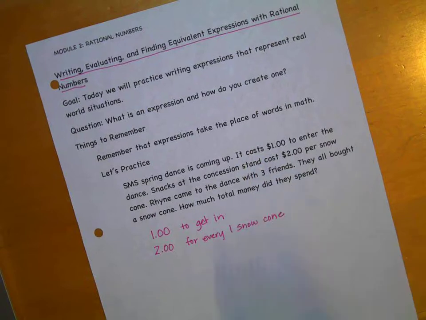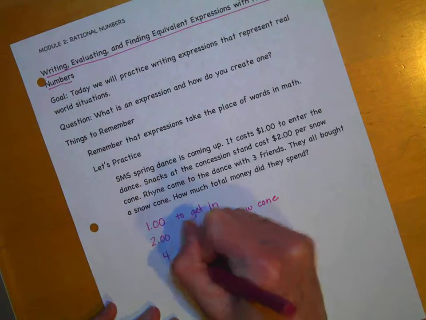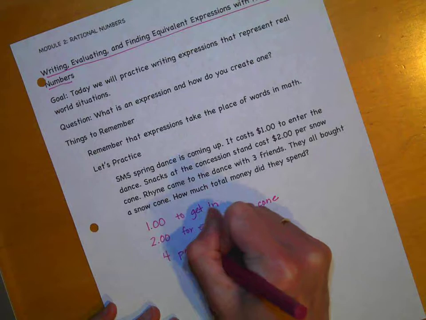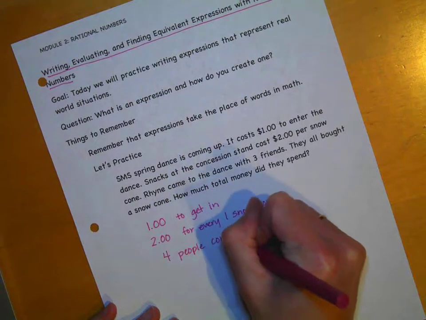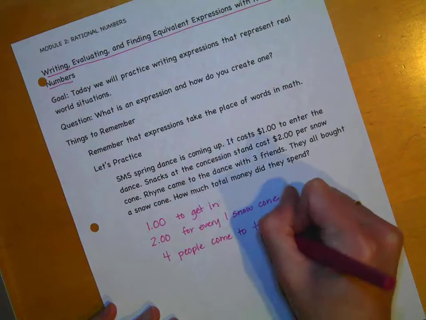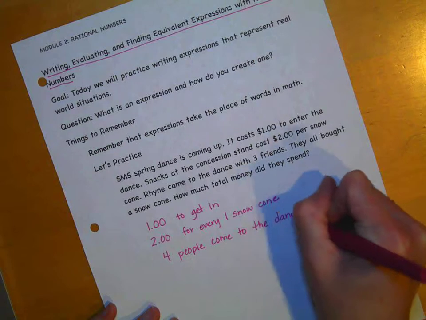Okay. And then we know that Ryan came to the dance with 3 friends. So in total, if Ryan has 3 friends and you include herself, that's a total of 4 people come to the dance. So 4 people come to the dance.